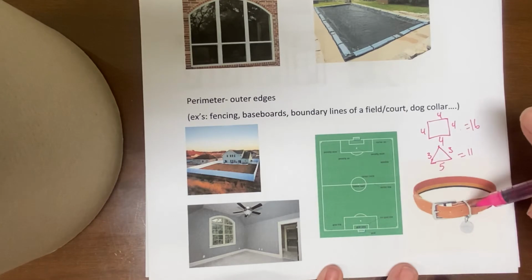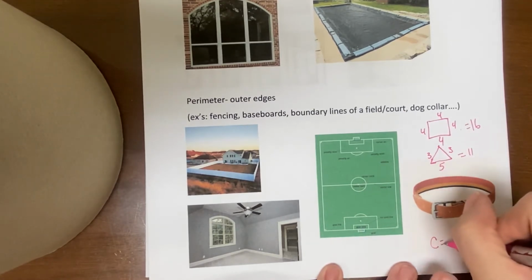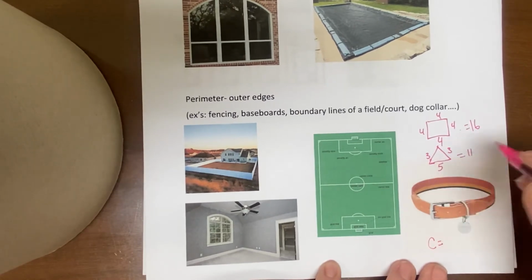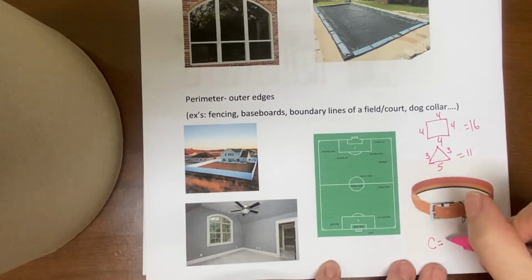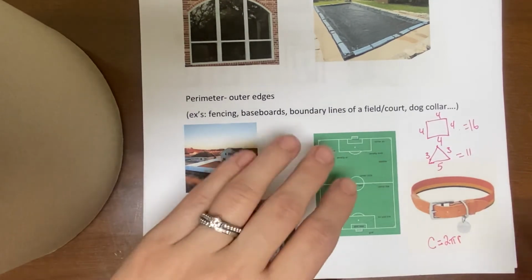For a circle, it has no edges to count, so it actually has its own name and formula. The perimeter of a circle is called circumference, and it is 2 pi r, r standing for radius, and I'll explain more of that in a minute.